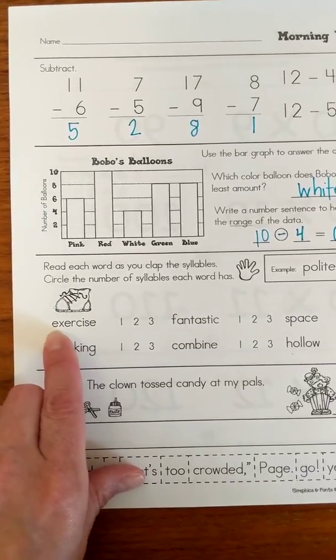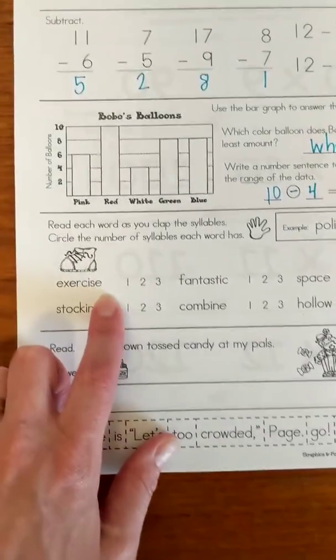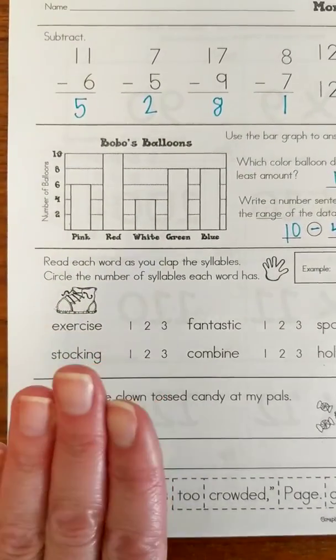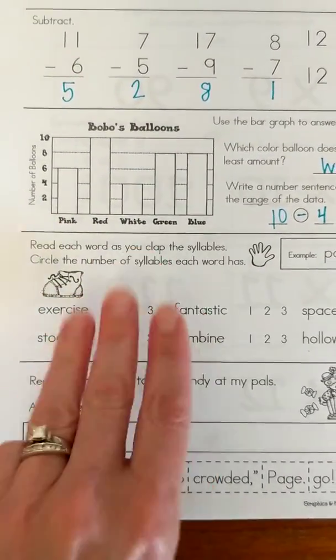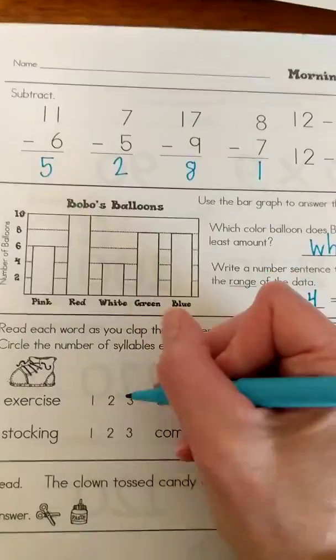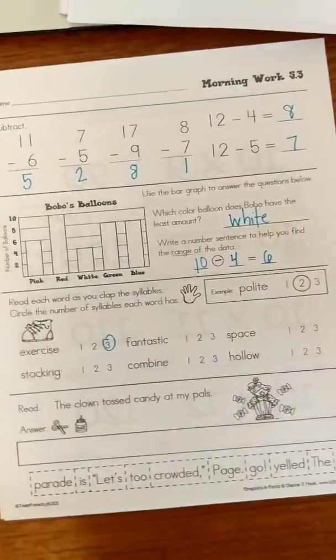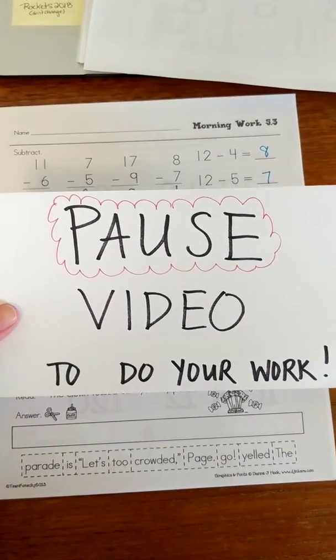So we have the word exercise. Exercise. So let's clap or tap that one out. We have exercise. So exercise. I just heard 3 syllables there. So I'm going to have you pause the video for a moment to do your work.